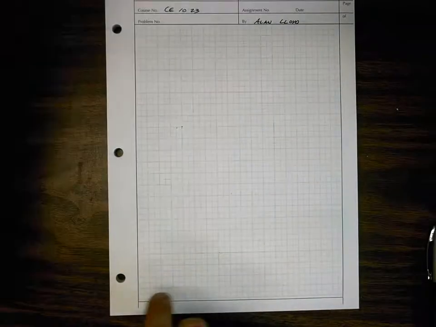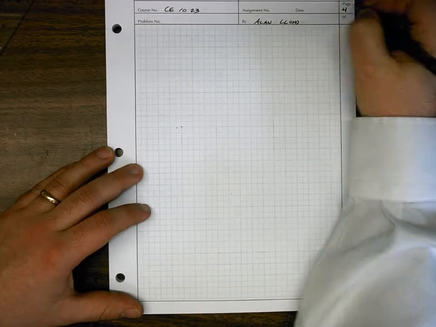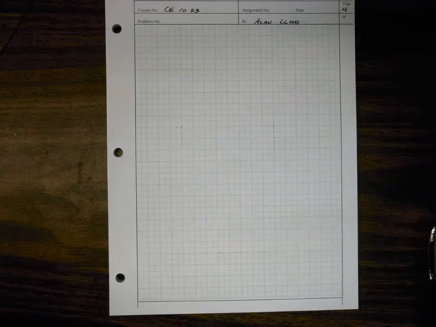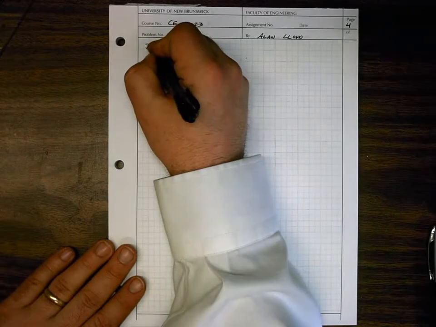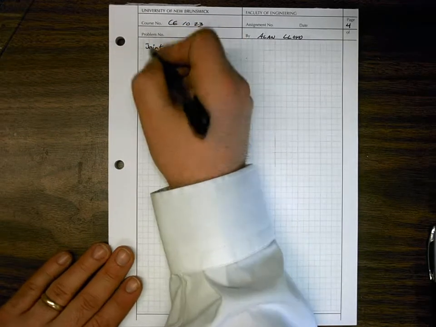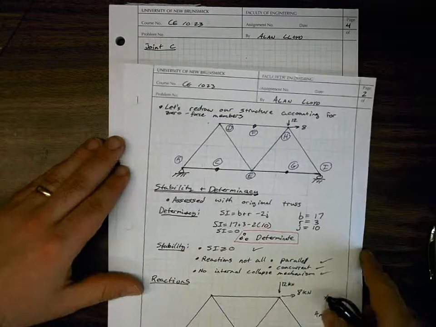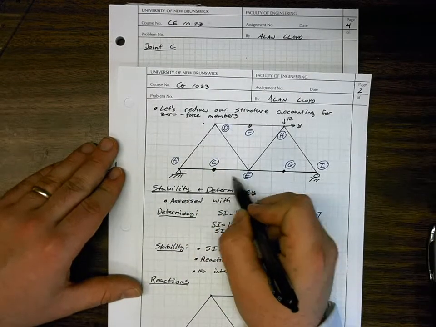So now we're ready to move on to another joint. Another joint where we have 2 or fewer unknowns. And in this case, that would be either joint C, joint D, or joint I. So let's look at joint C. Let me just show the diagram again where that joint C is. Joint C is here. We found the force in member AC. Now we need to find the force in member CE.